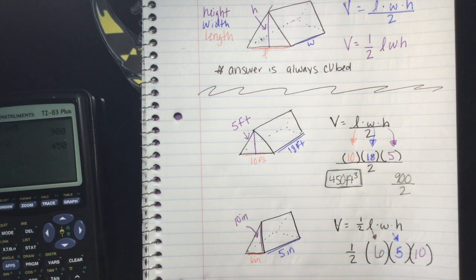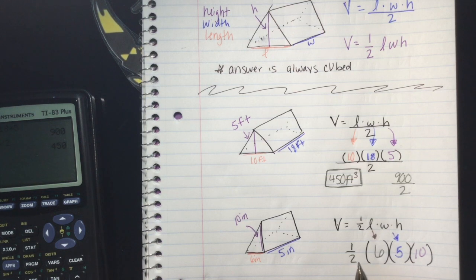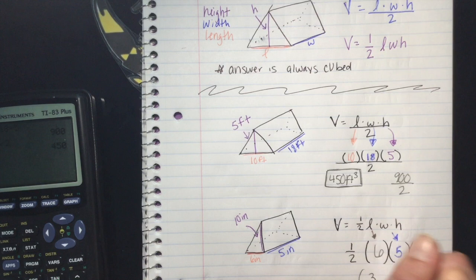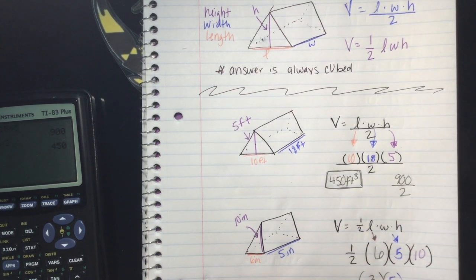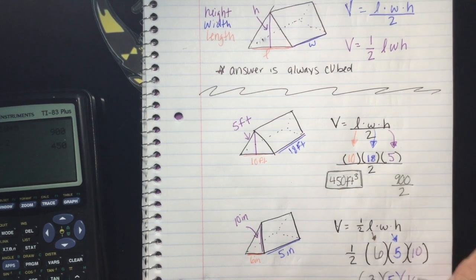Okay, and now for this one, what's different is you just take half of the first thing. So you're multiplying this first number by half, or dividing by 2. It's the same thing, multiplying by half or dividing by 2. They're twins. Okay, so 6 times 1/2, or 6 divided by 2, is 3. So it's going to be 3 times 5 times 10.